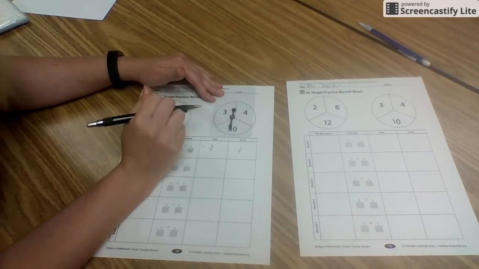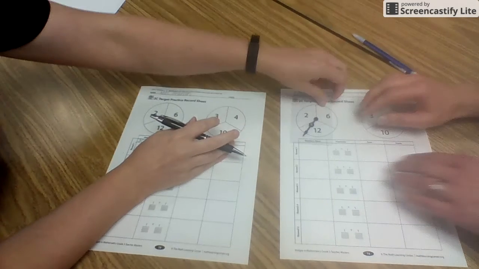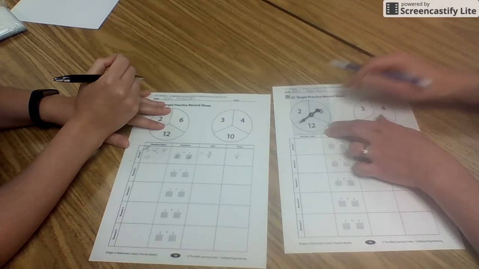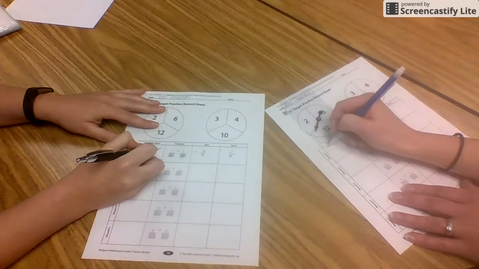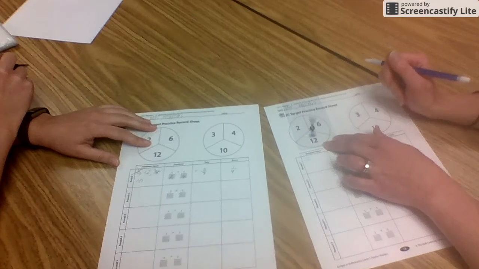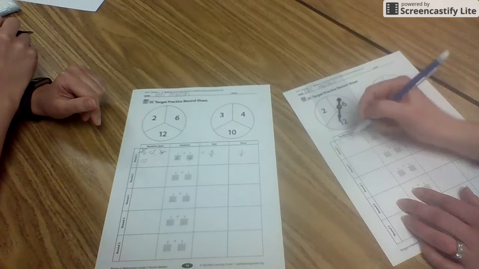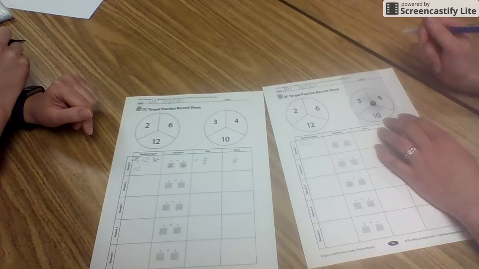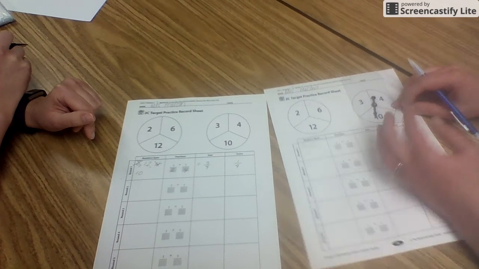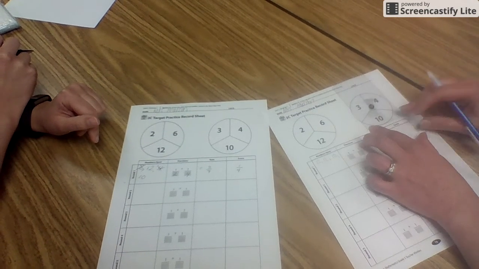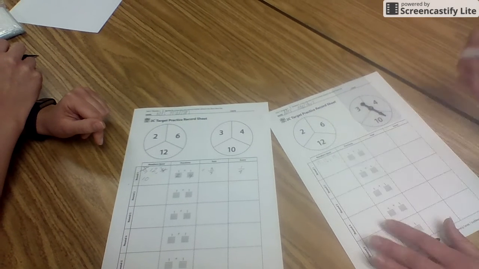Let's see what Miss Houston gets on her round. Okay, so I spin once, and I got 12, 12, 10 and 10.